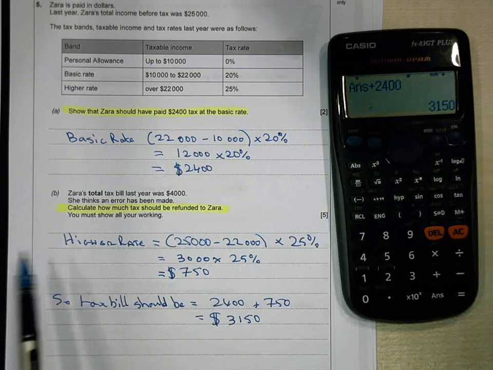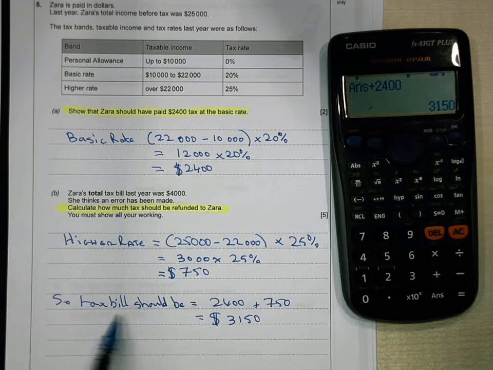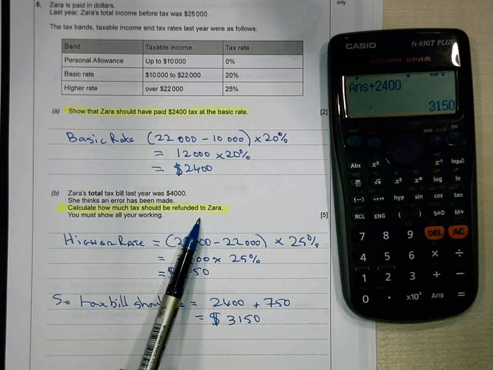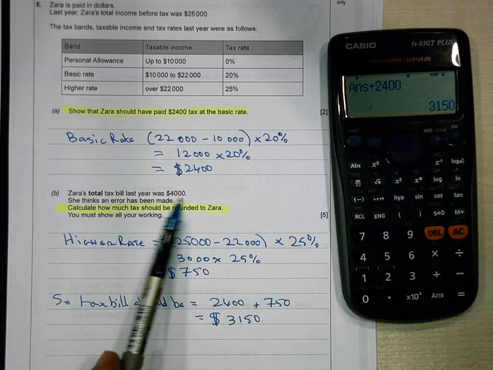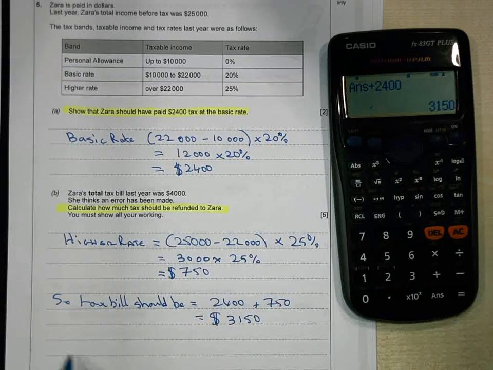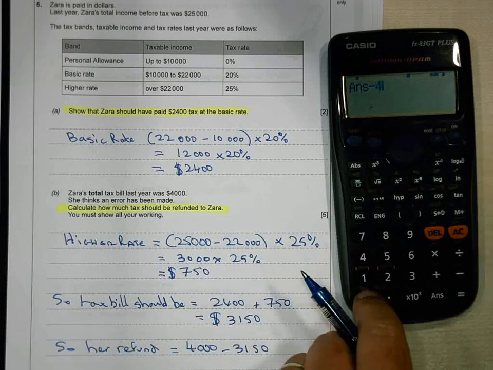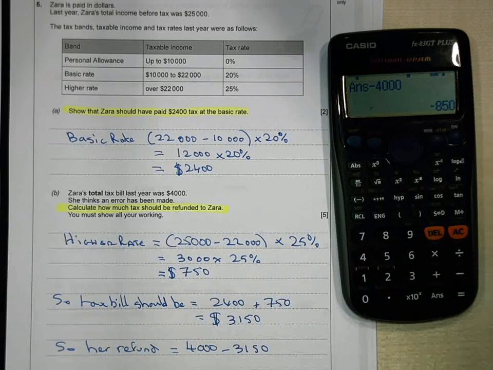We check back to the question. Question's not asking us what the tax bill should be, it's by how much she should be refunded, because she was charged $4,000. So her refund is the difference between what she was charged and what she should have been charged. So $850.